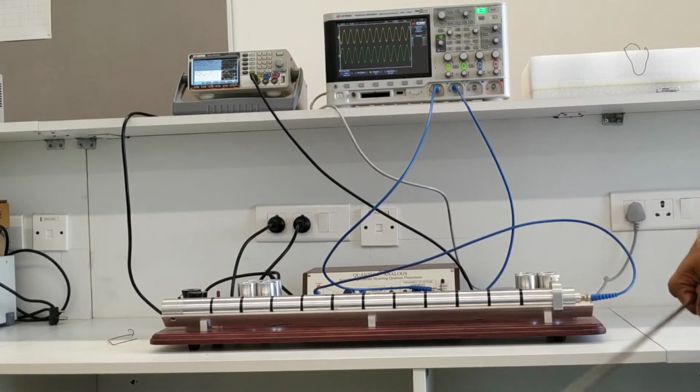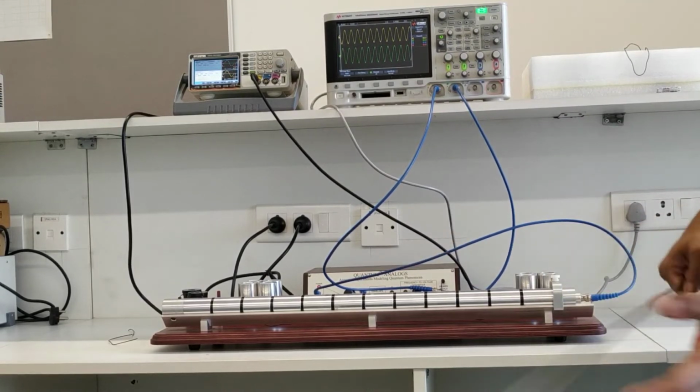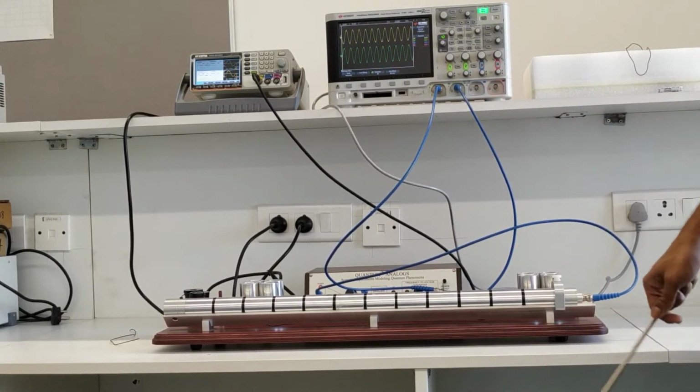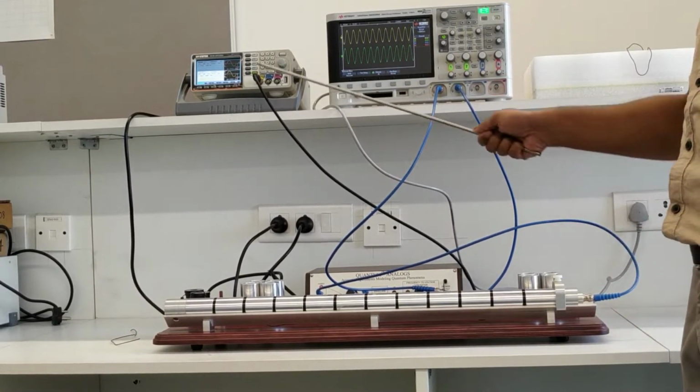You can generate different kinds of waves. You can set different amplitudes. You can put in different frequencies. This is a typical function generator that you will see in an electronics lab or physics lab. Alright, so now it's connected here.